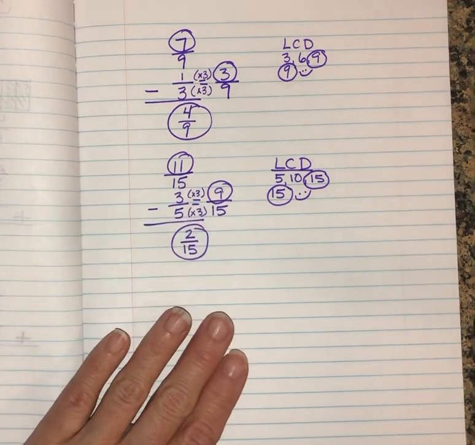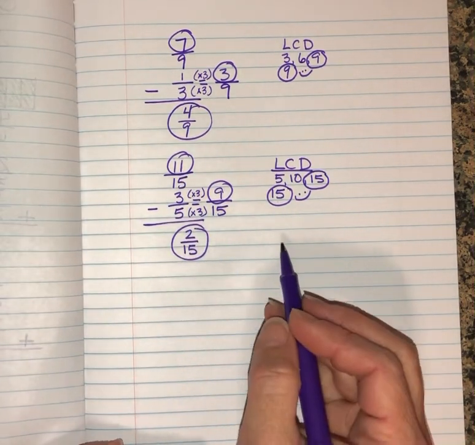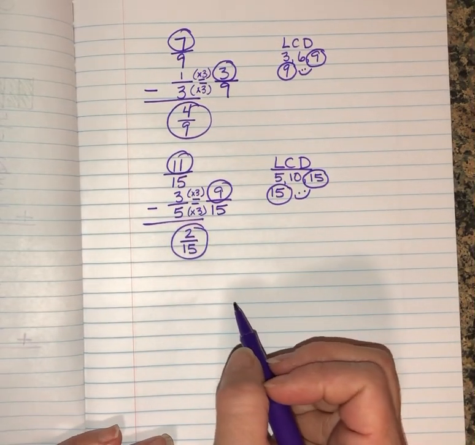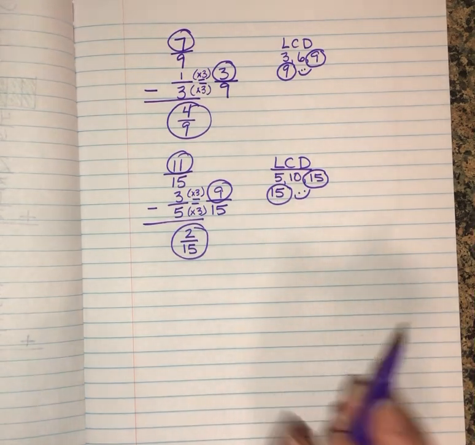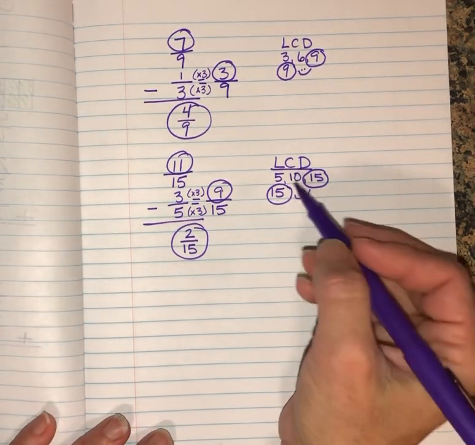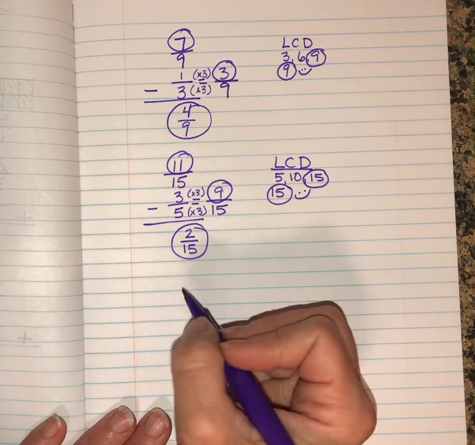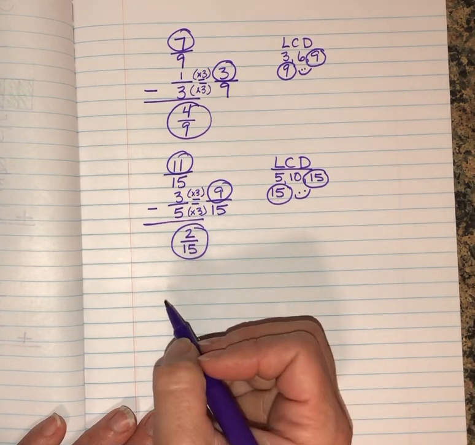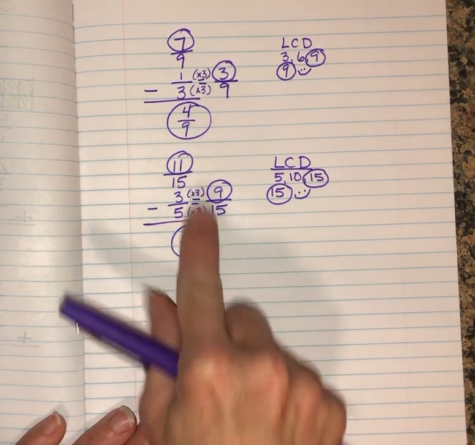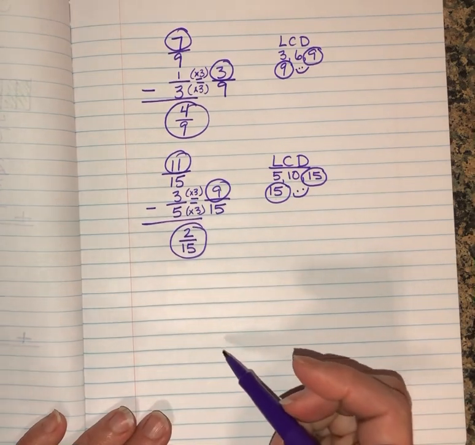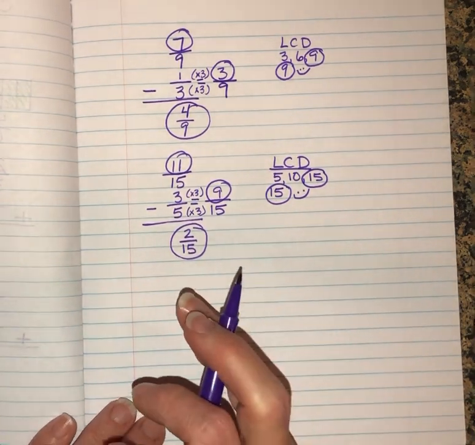So if you go through this and do the same steps every single time, you're going to be really successful. The ones that we find that are a little bit harder are where you have to simplify it at the end, so don't forget to do that and make sure you're simplifying all your answers.